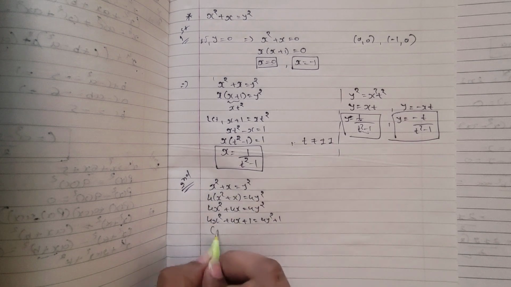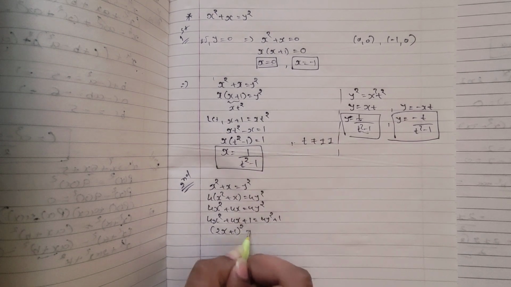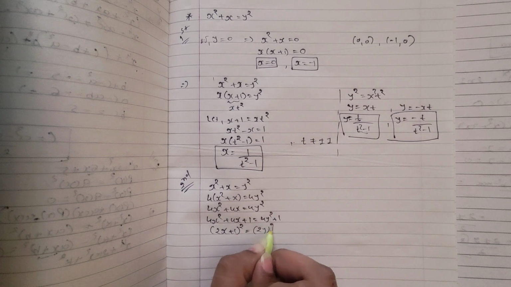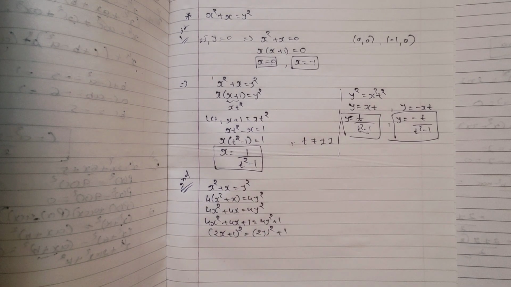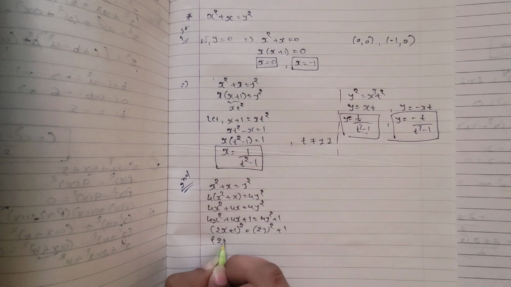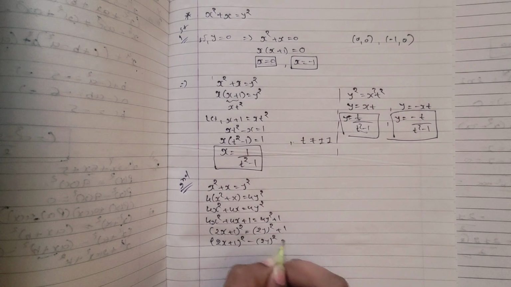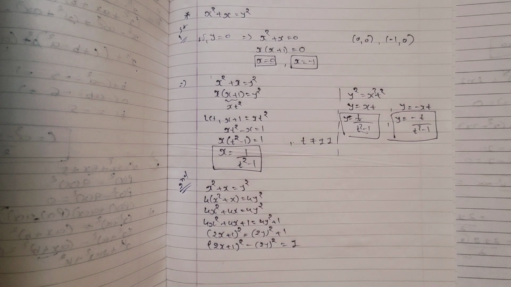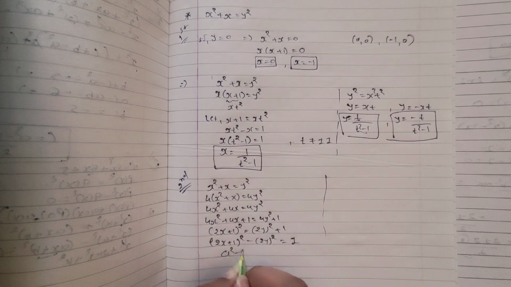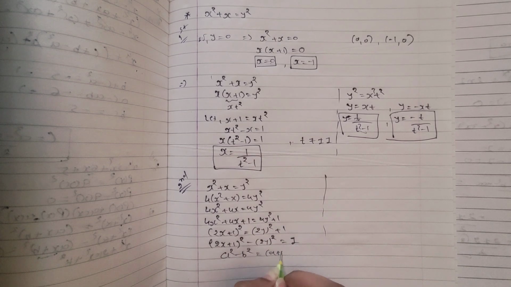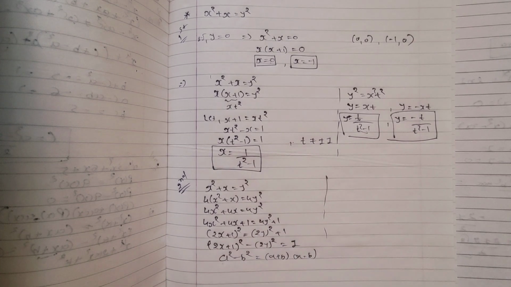Right? So this will become 2x plus 1 whole square. Here I have 4y square, which is 2y whole square, plus 1. Agree? So now, if I subtract 2y square from both sides, then 2x plus 1 whole square minus 2y square, and on the right hand side it will become only plus 1, right? So this is the formula of a square minus b square. I am sure all of you know the formula of a square minus b square, which is equal to a plus b into a minus b, right? This is a very important formula. Almost in every question you will use this formula, so make sure you know about it.